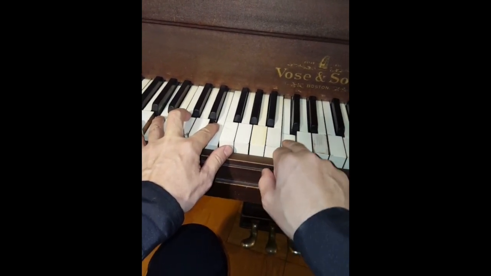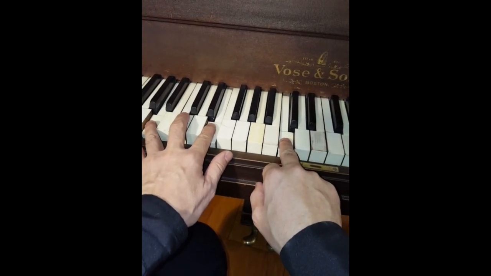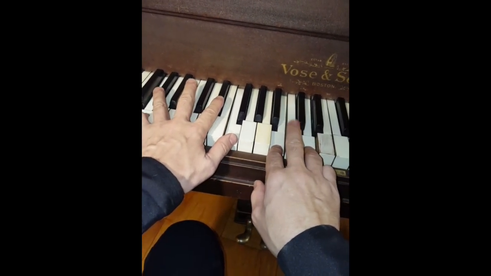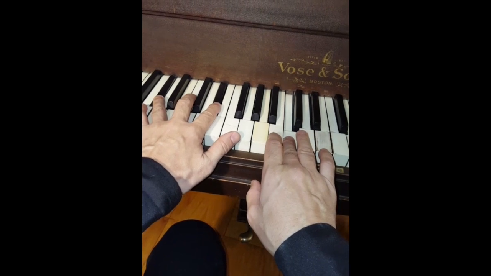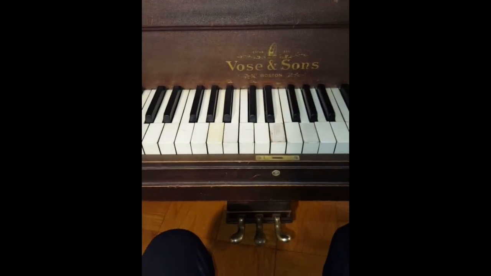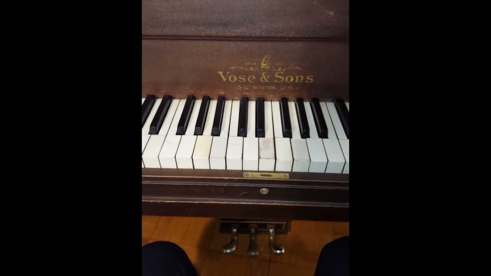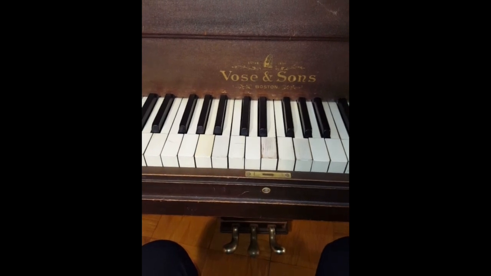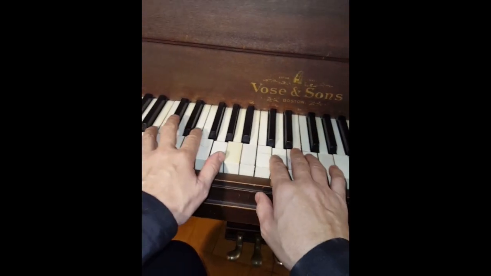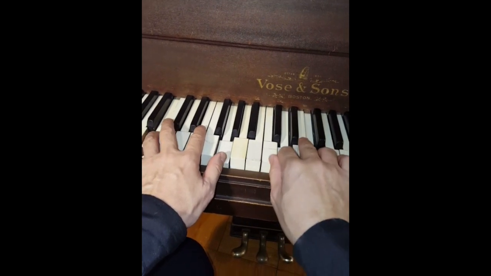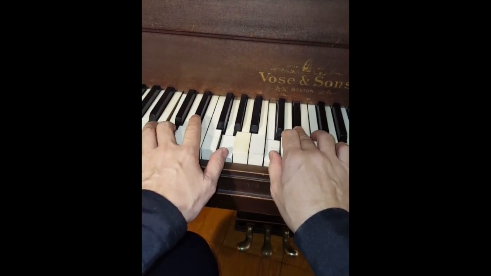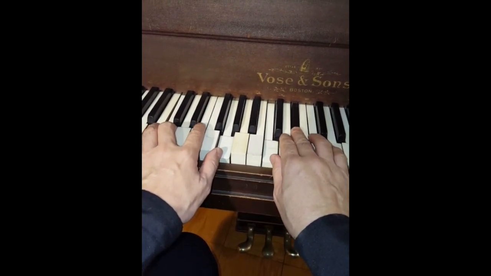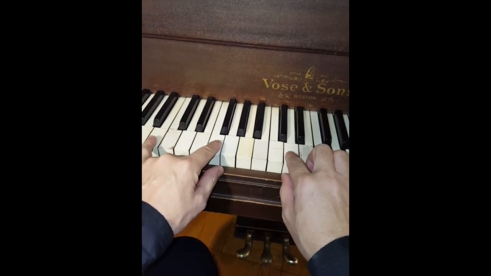Notice double third here. Resolutions of 5-6-5 to 1. Generic. A different inversion.